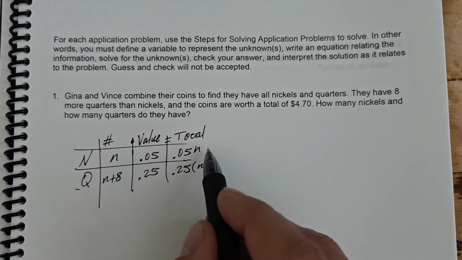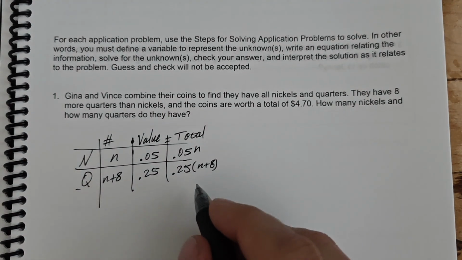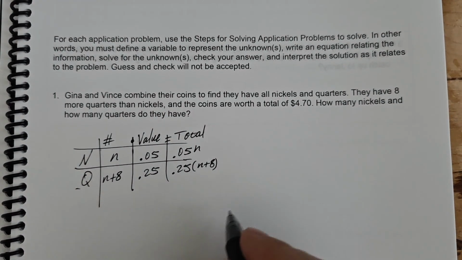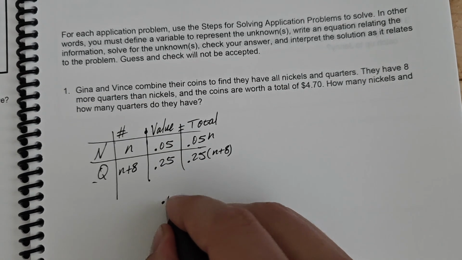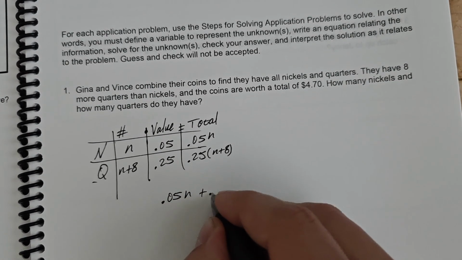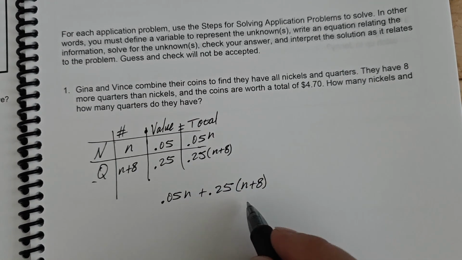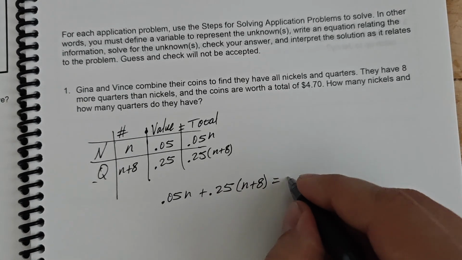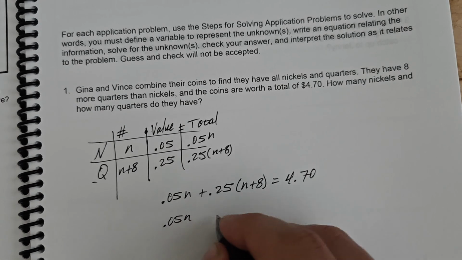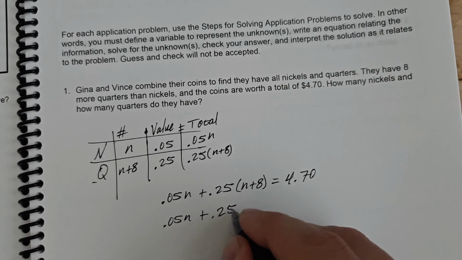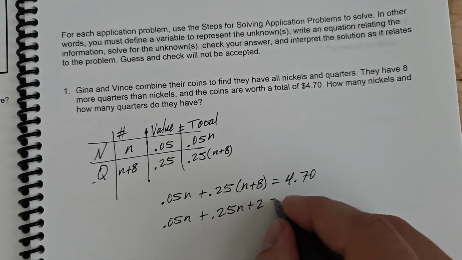Now the actual equation, you've got your total amount of money in nickels, you have your total money in quarters. Your equation is going to be the total money that you have in nickels and in quarters, which is going to be the sum of these. 0.05 n plus 0.25 n plus 8, money of nickels plus money of quarters, is equal to money total. Multiply this out, 0.05 n plus 0.25 n plus 2, because 0.25 times 8 is 2, is equal to 4.70.